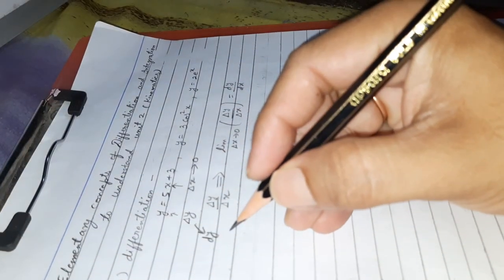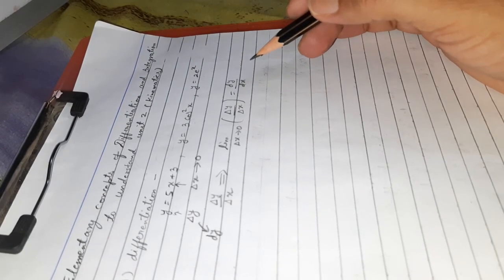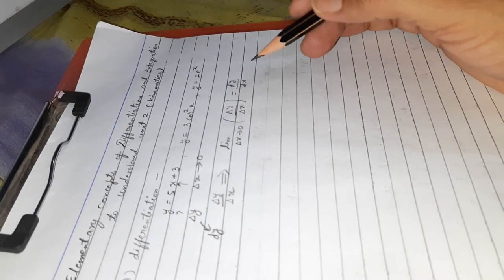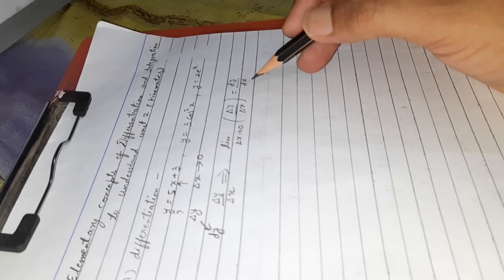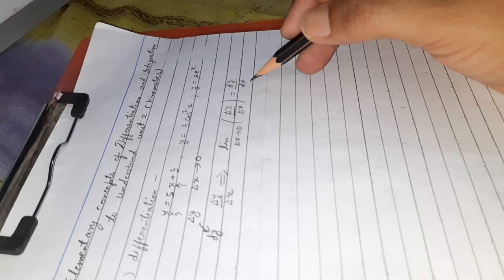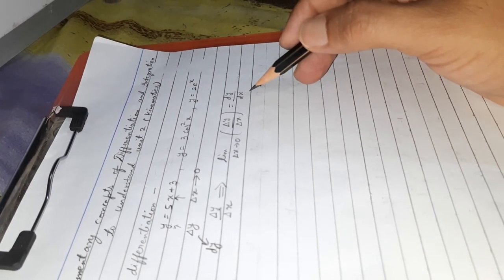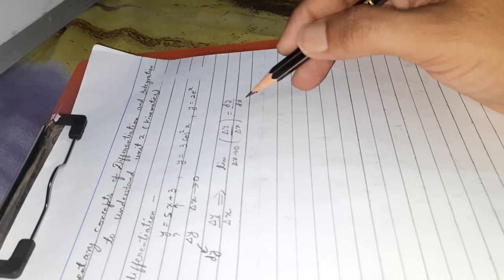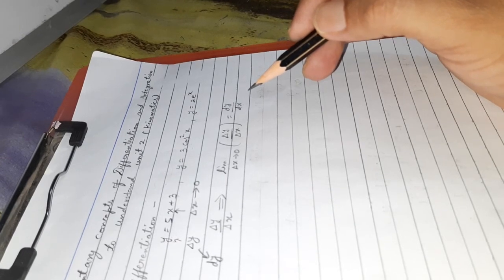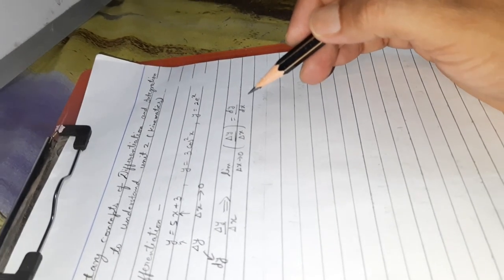So students, dy by dx is called the differentiation of y with respect to x. That means the rate of change of y with respect to x. Geometrically, if I plot the curve between the variables x and y, the curve looks like this.